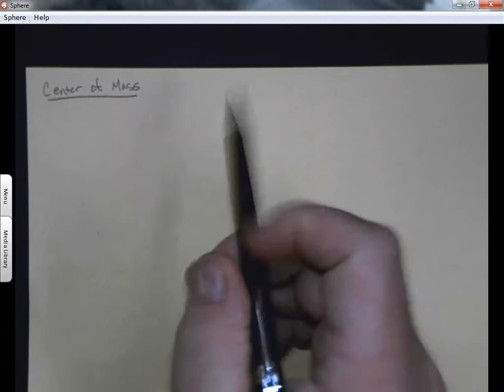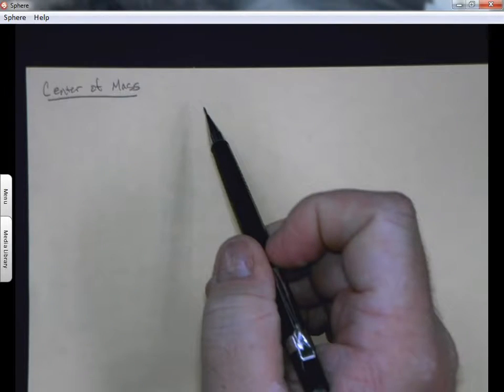We are dealing with center of mass. If we have large objects or a system of objects, we're going to talk about the center of mass as a location in space where we can consider all of our mass to be concentrated.